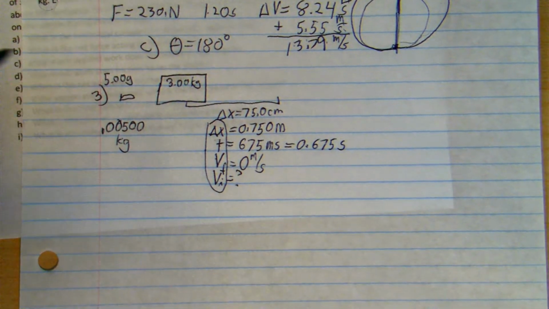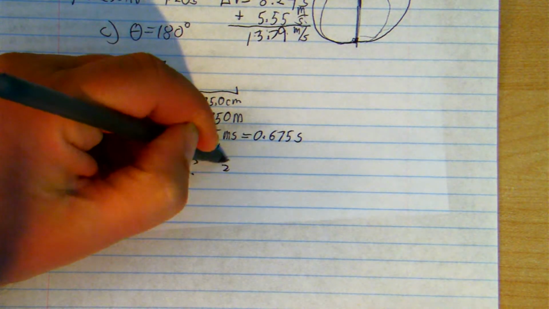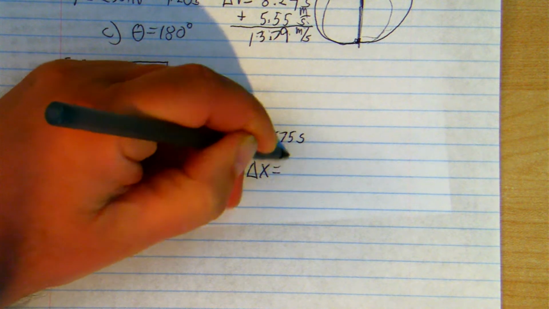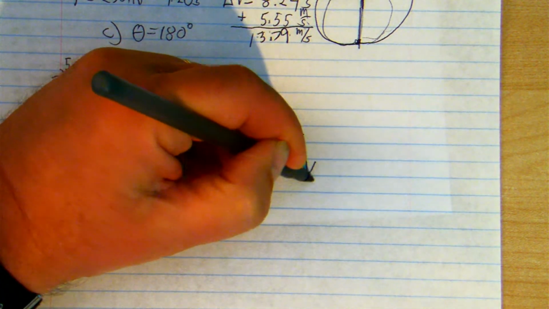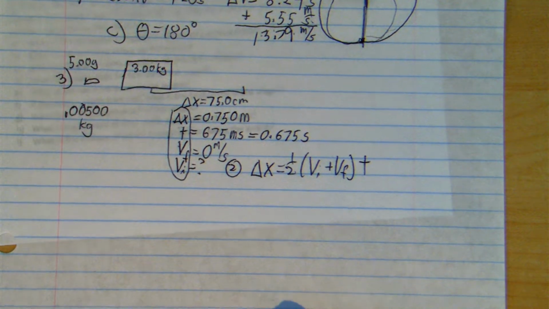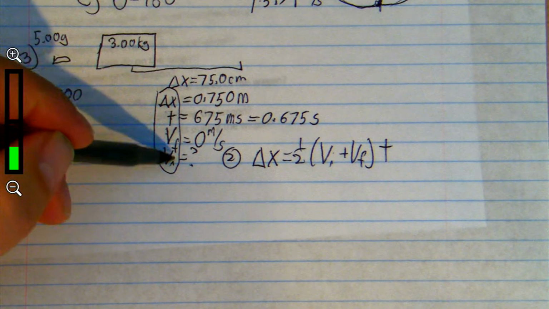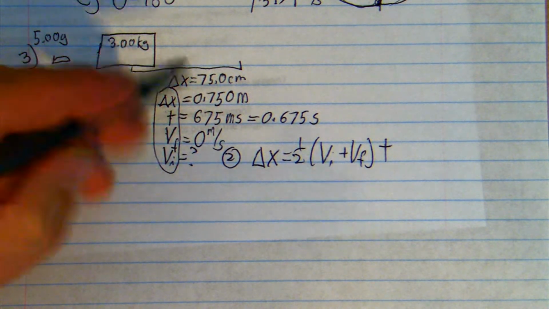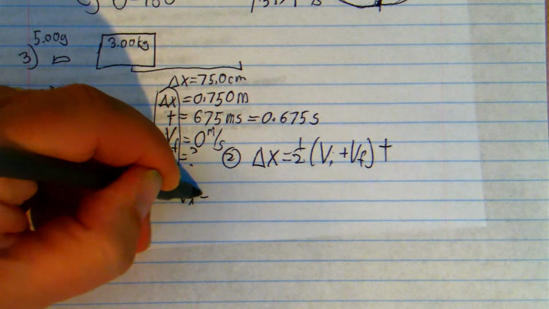The second kinematic equation of motion is the one to use. Delta x is 1/2, open parentheses, initial velocity plus final velocity, close parentheses, times time. In this situation, we're interested in what is the initial velocity.